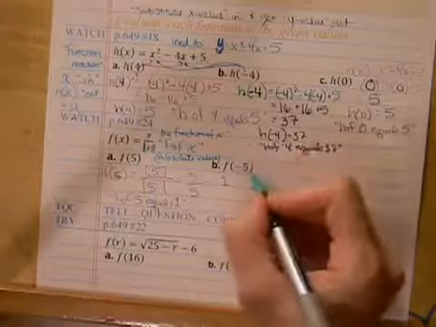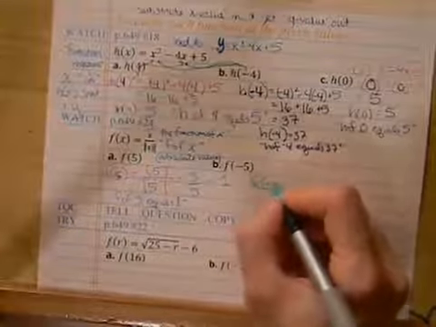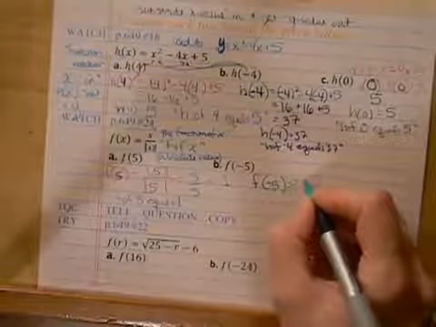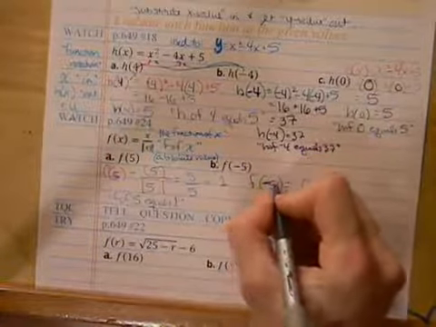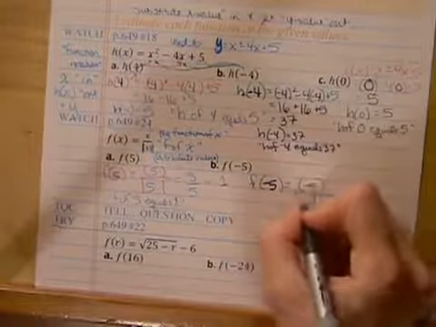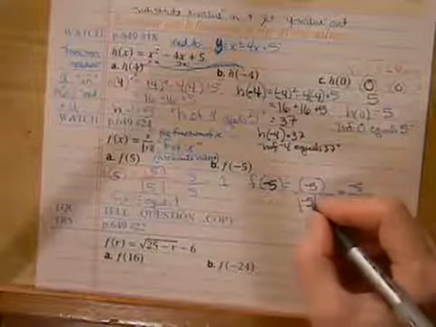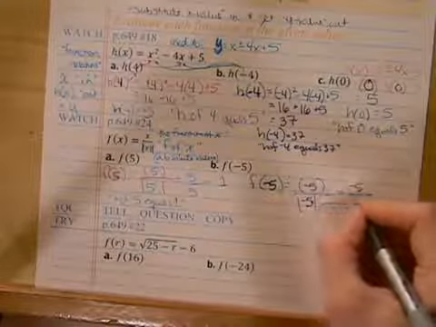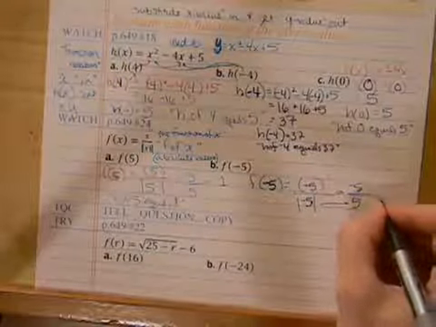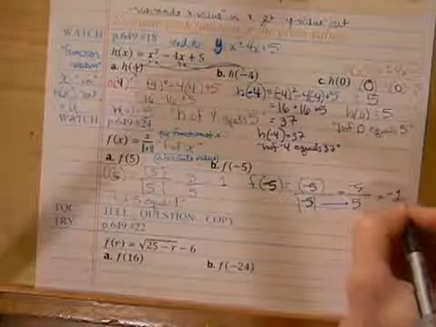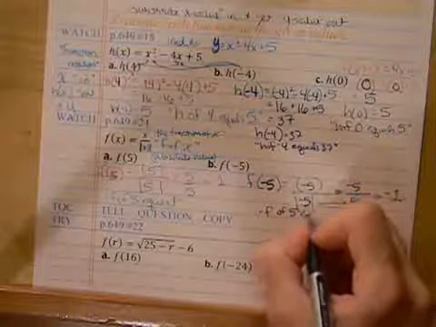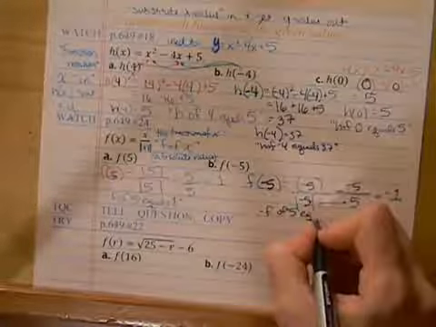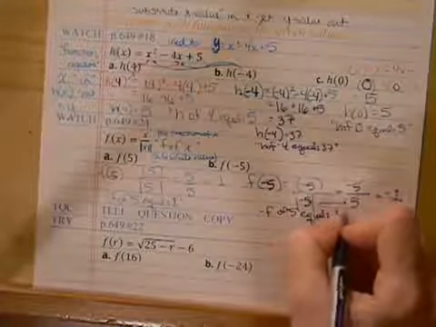Okay, same thing with f of negative 5. It would look like this. F of negative 5, we're going to put this into our formula here. So we've got negative 5 sitting there. It's going to go everywhere you saw the x originally. Negative 5 on top, absolute value of negative 5 is going to be positive 5. Negative 5 divided by positive 5 is negative 1. So what we'd say is f of negative 5 equals negative 1.